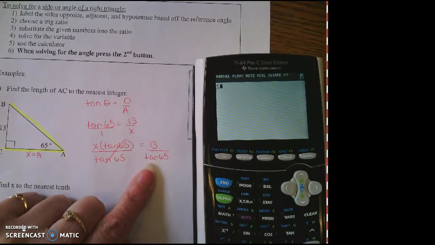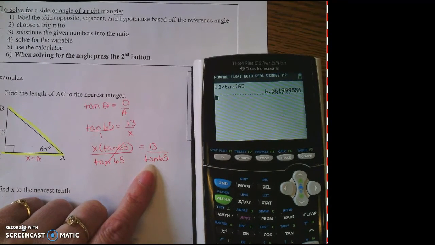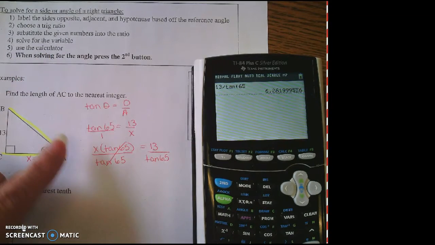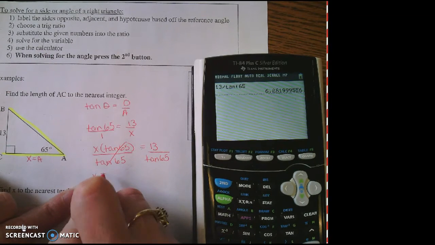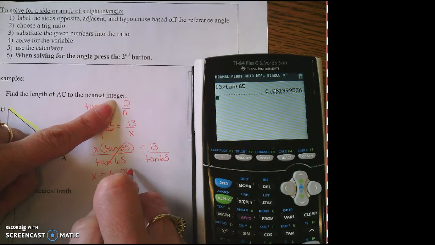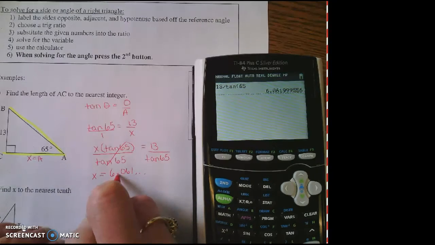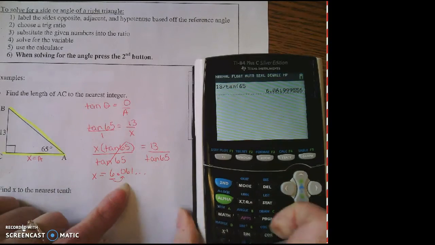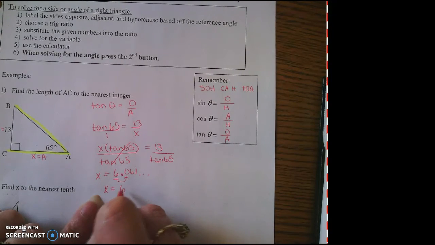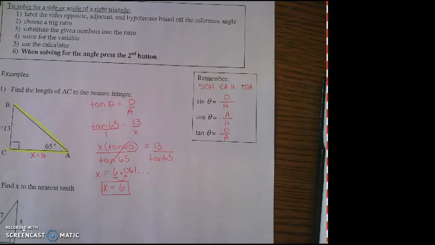So now I'm just typing in 13 divided by tangent of 65. I'm hitting enter. This is step 5. Use your calculator. And now we have solved for X, and it said to the nearest integer. So I got 6.061 and so on. To the nearest integer, we're going to look at that 0. The 0 tells us to leave it alone, so X equals 6.